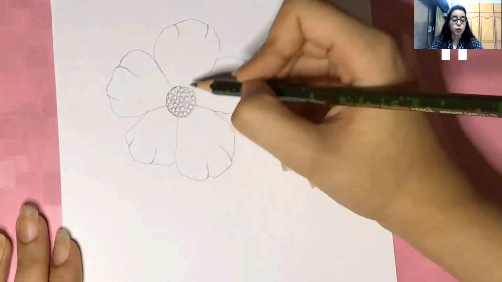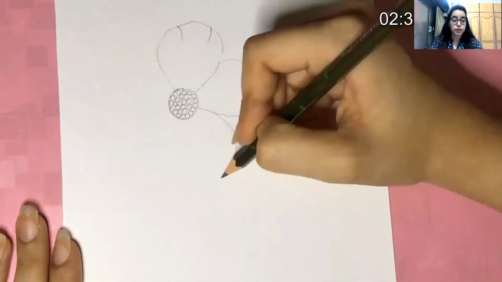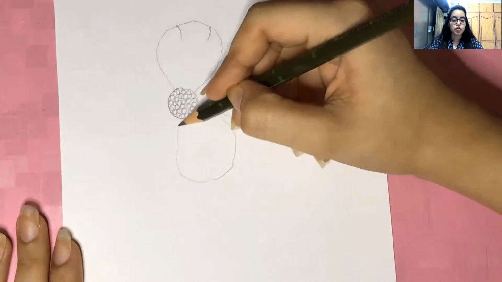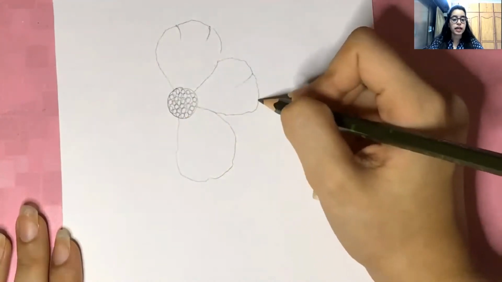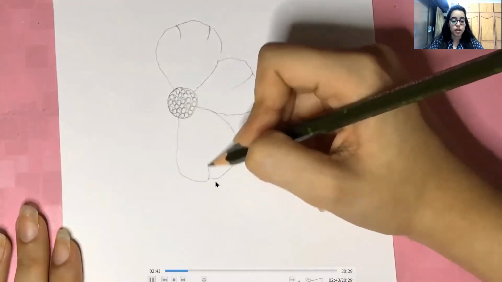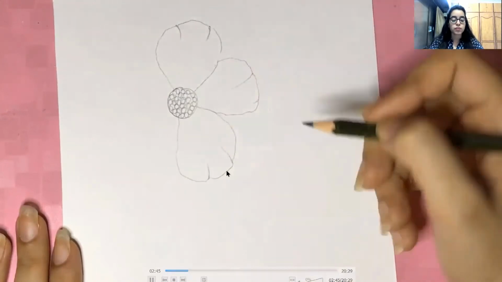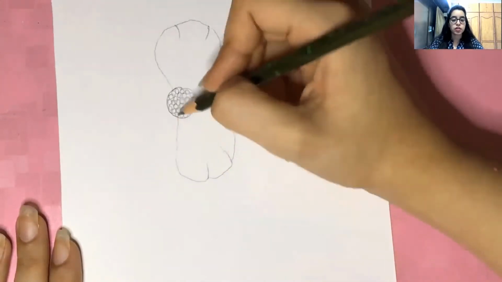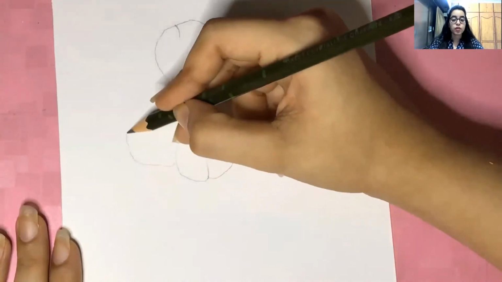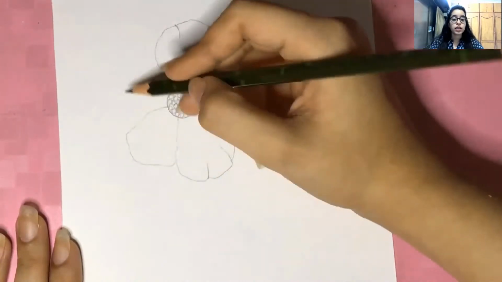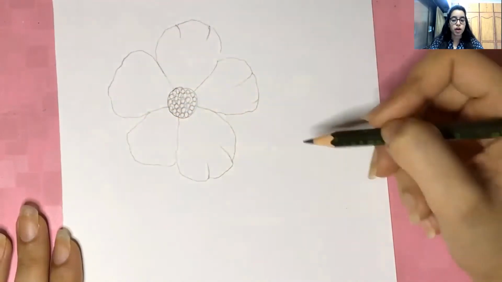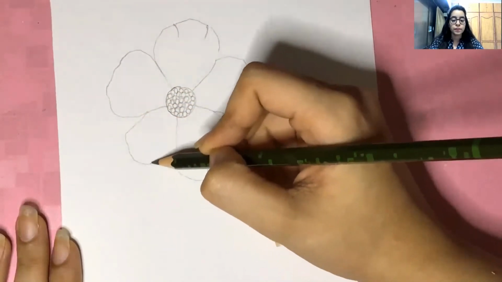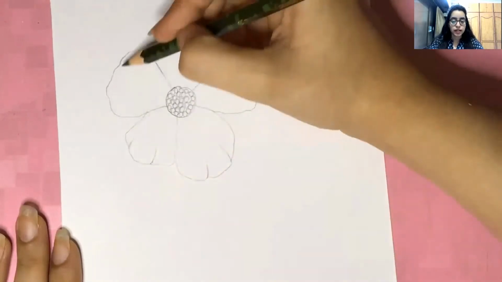Okay, so I'm going to quickly repeat a little bit from here. We draw a petal and we give some curved lines at the top area. So you spot this top area, I'm just drawing some curved lines at the top area. And also, if you see, I'm not giving perfect edges to the petals. I'm just giving some rough edges. You can do the same as well.